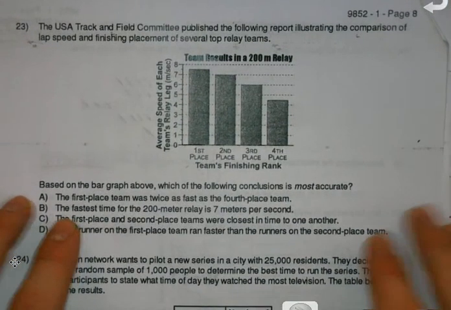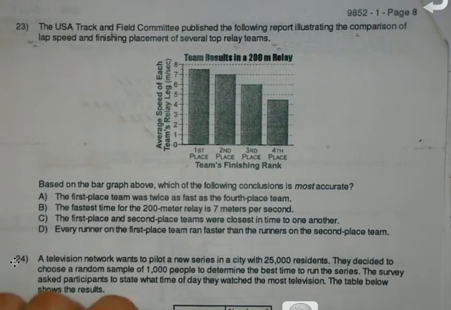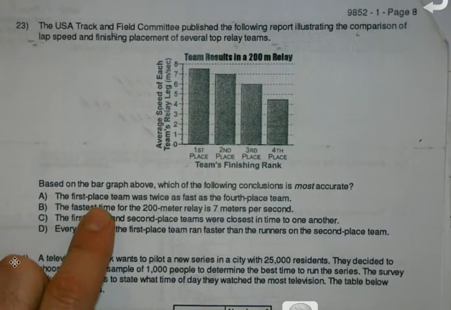All right, let's see what else we got here. USA Track and Field Committee published the following report illustrating the comparison of lap speed and finishing placement of several top relay teams. So average speed of each team's relay and what place they get. Based on the bar graph, which of the following conclusions is most accurate? The first place team was twice as fast as the fourth place team.